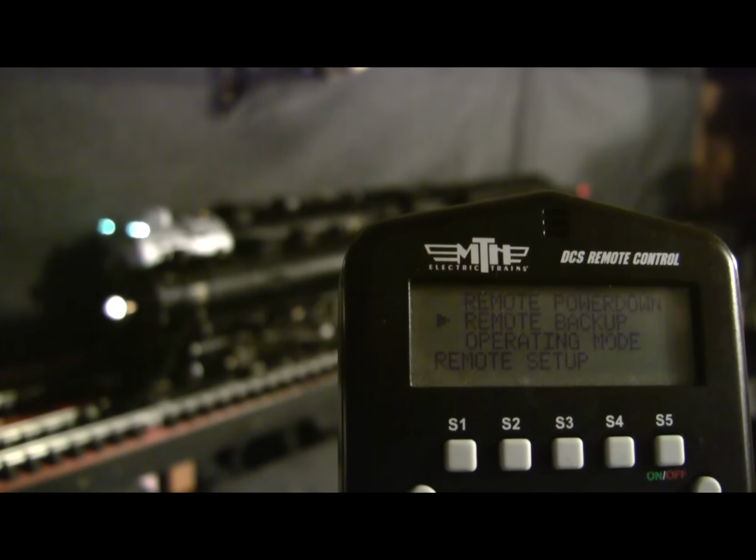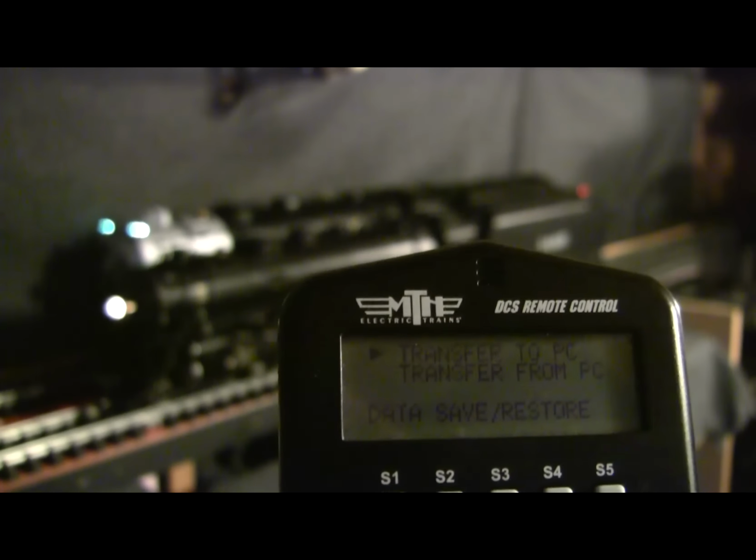Remote backup. This allows you to back up the remote when you have it connected to the TIU via a wire and you're working with a computer. It allows you to transfer a copy of the remote information to the computer and back to the remote if you wanted to.